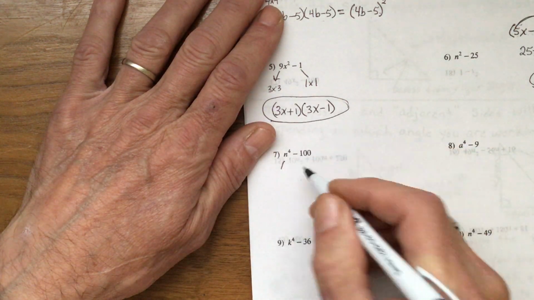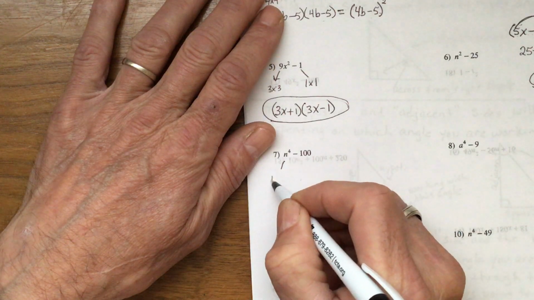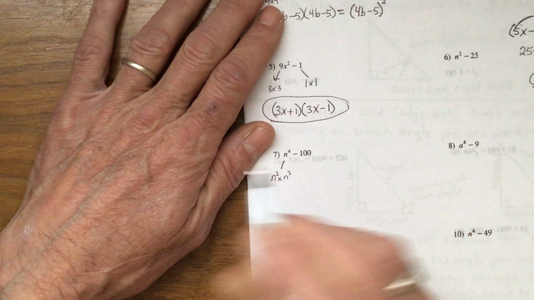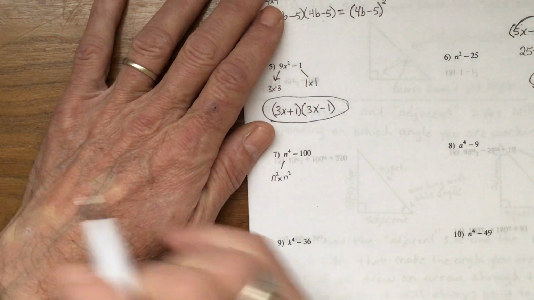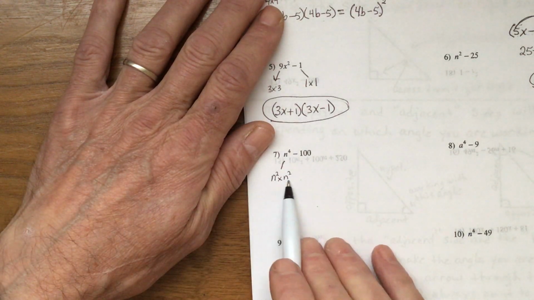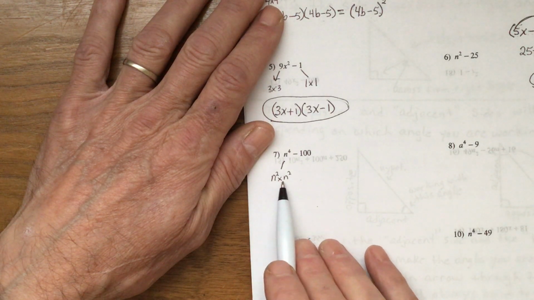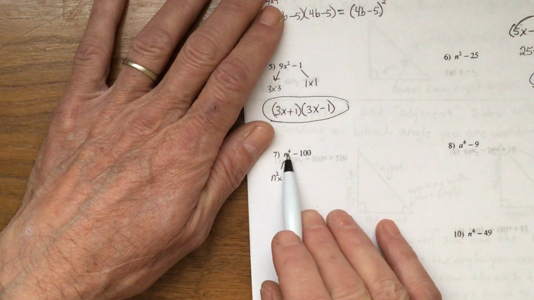Yes, you can. N to the 4th comes from n squared times n squared. Remember the properties of exponents? If you're multiplying them, you add the exponents together. N squared times n squared, n to the 4th.